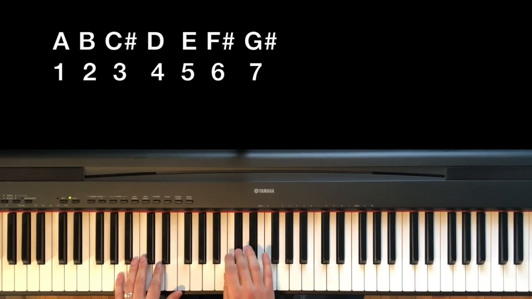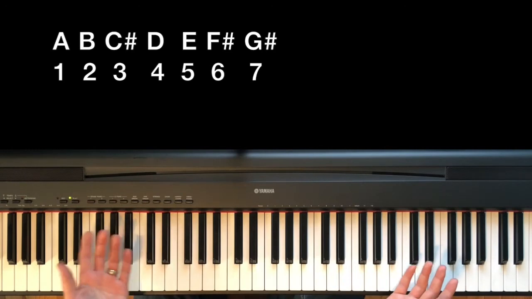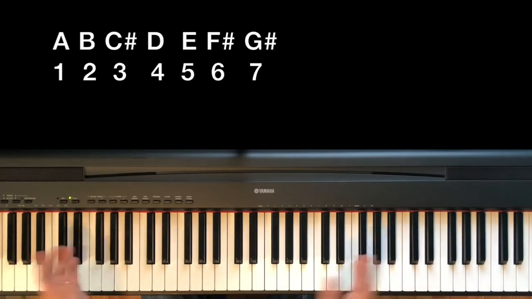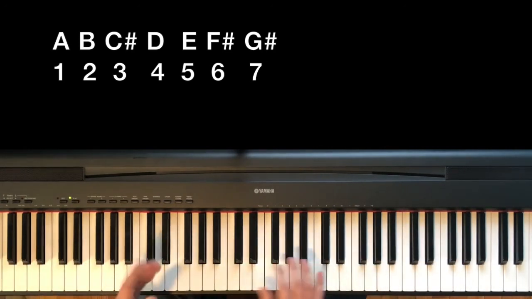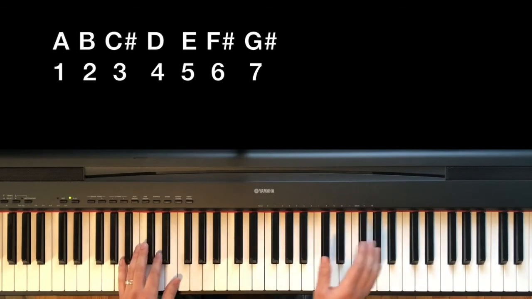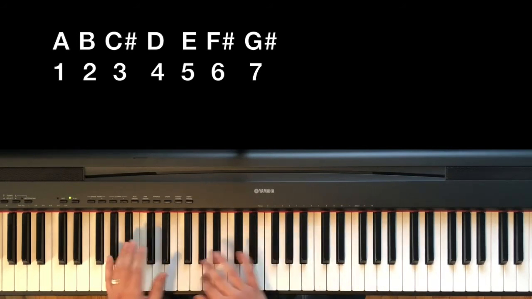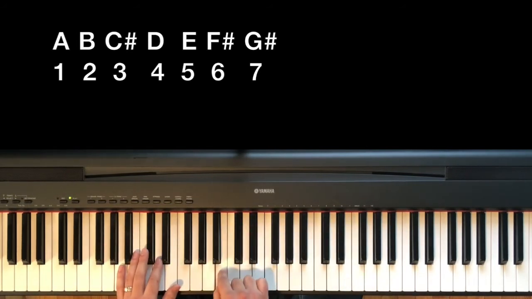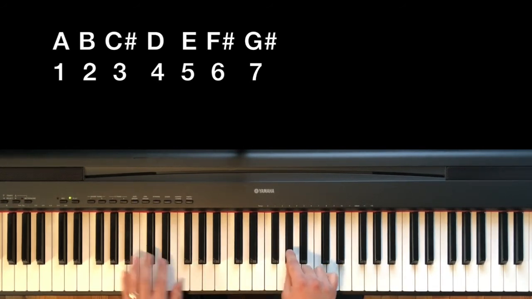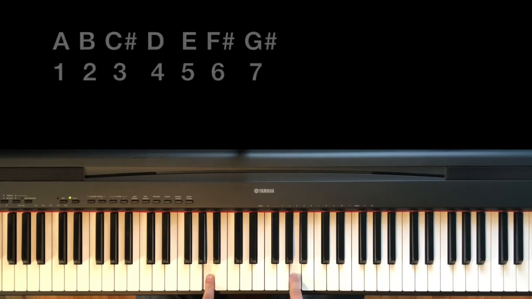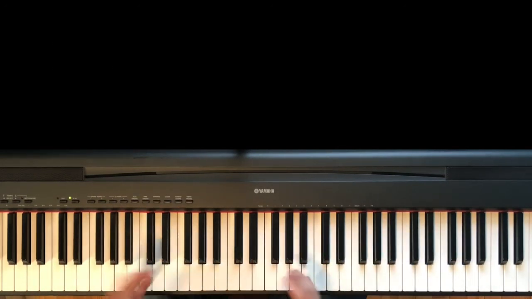So A, B, C sharp, D, E, F sharp, G sharp, A. If you know your major scale formula, a whole, whole, half, whole, whole, whole, half, 2 wholes and then a half, 3 wholes and then a half, then all you have to do is do that to figure out, oh, those are the notes in the key of A. So this is 1, 2, 3, 4, 5, 6, 7, and 8 is 1. So we're doing the same thing that we just did with C, but now in A.